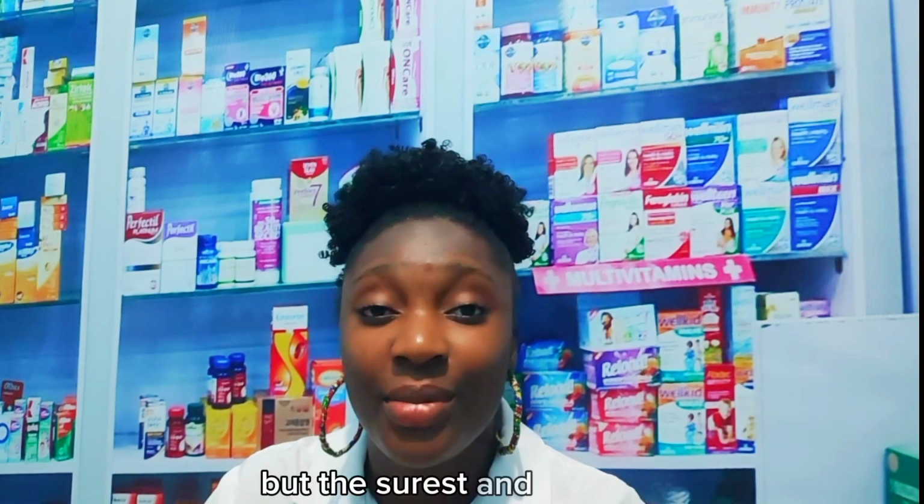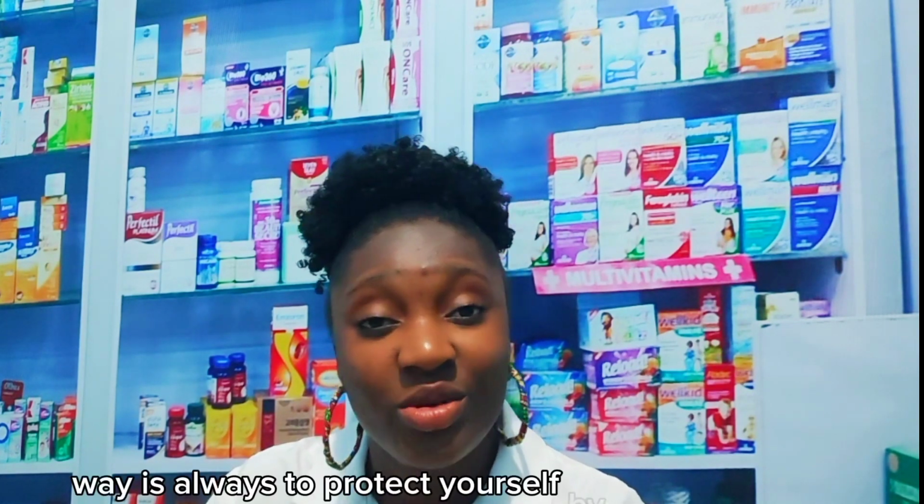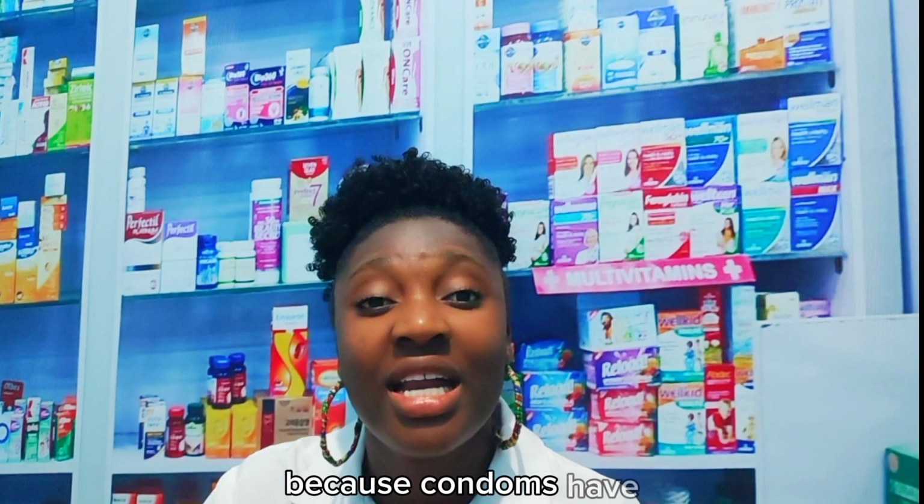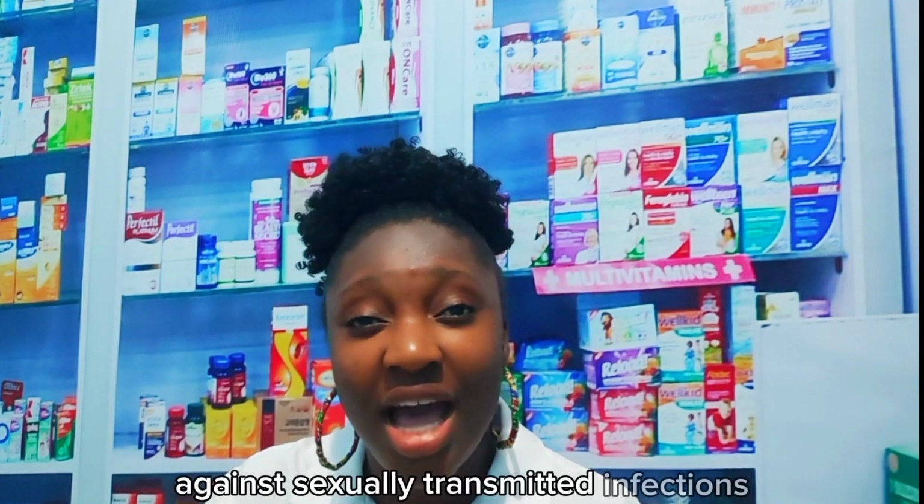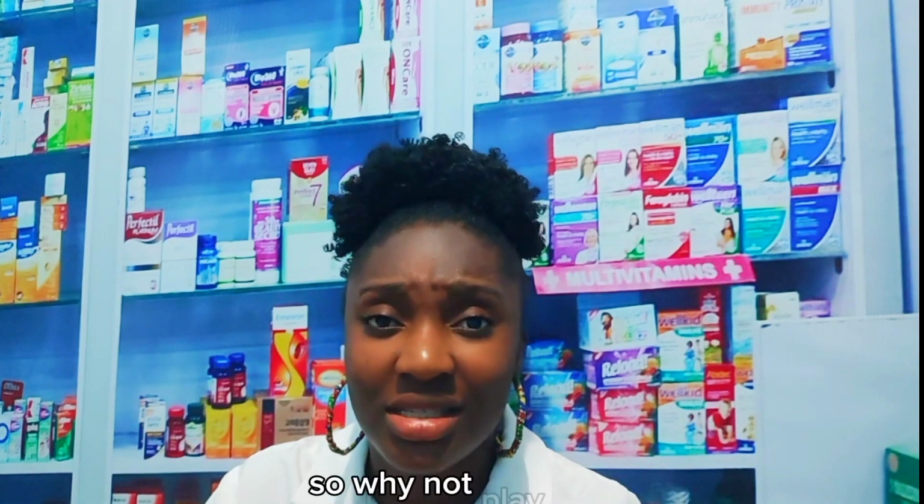But the surest and the best way is always to protect yourself by using a condom, because condoms have 94% protection against sexually transmitted infections and also have the capacity to prevent pregnancy. So why not play safe?